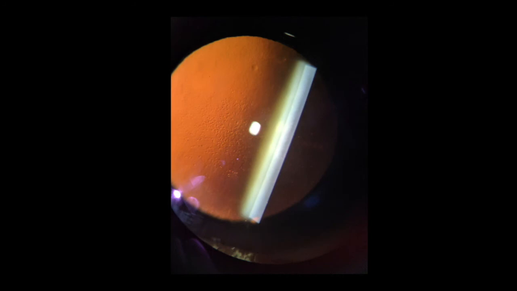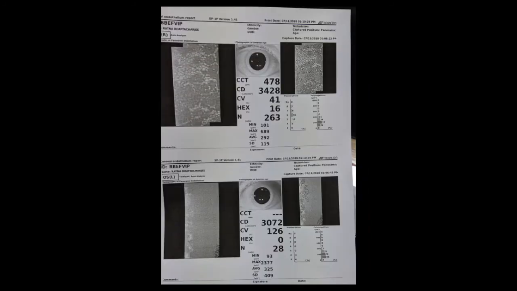Now the most common scenario is when a patient with cataract and guttate comes to you, you order a specular microscopy and a report comes to you which shows that one of the eyes has a CCT of 478 with a cell count of 3428. In the other eye, the CCT could not be measured but had a cell density of 3072. If you look at CV and hexagonality in both the eyes, they are significantly abnormal, indicating poor quality of cells. Now, if you were to rely only on the cell density as a parameter to decide, it can lead to a big surprise in the post-op period.